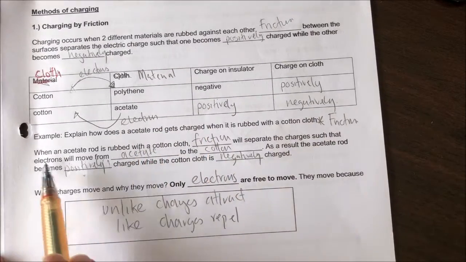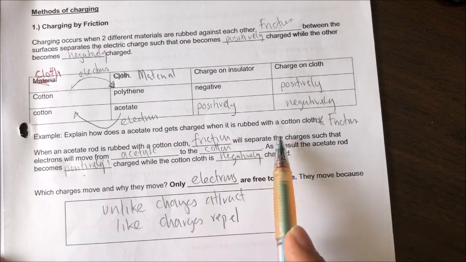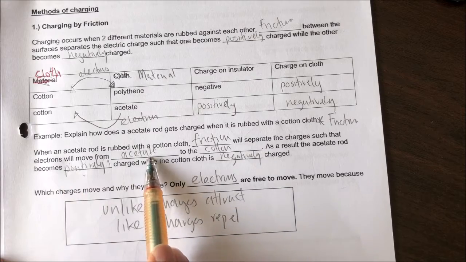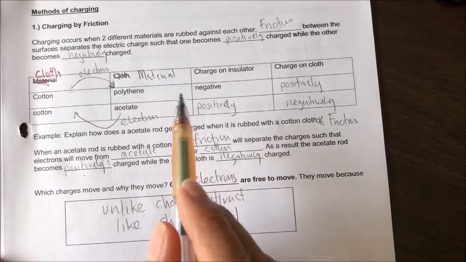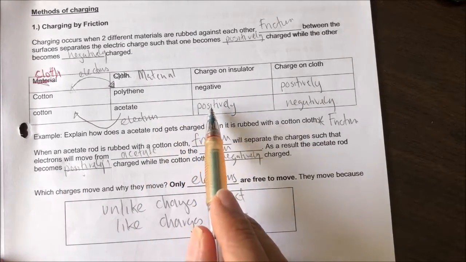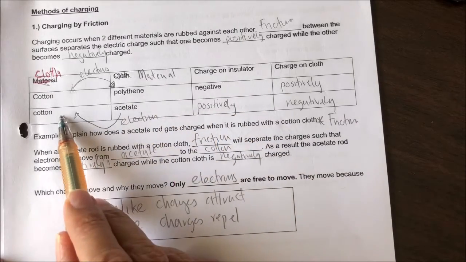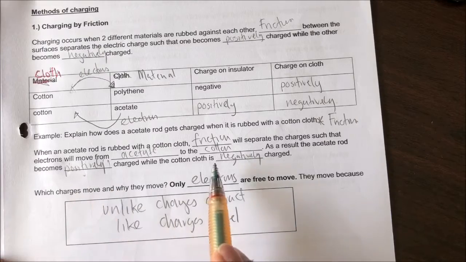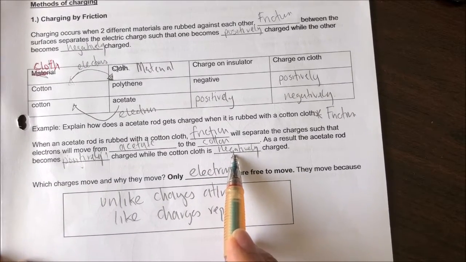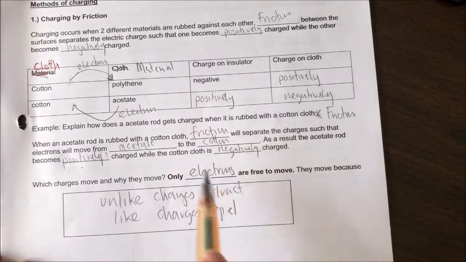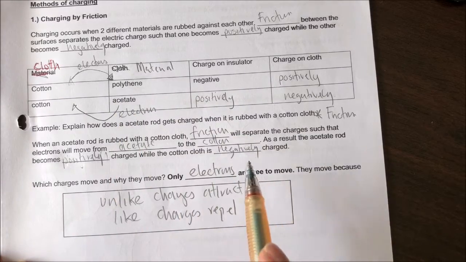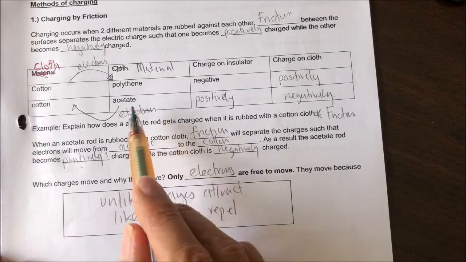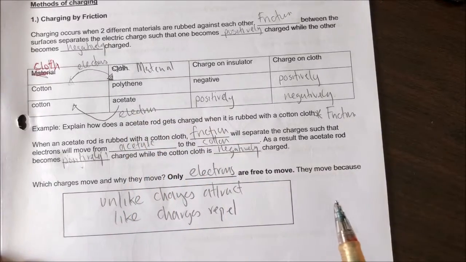So what happens? With your notes, it says friction separates the charge such that the electrons move from acetate to cotton. Why? Because you know the acetate is going to become positively charged. So the electrons go to the cotton cloth. So that leaves the acetate rod being positively charged while your cotton cloth becomes negatively charged. So we talk in terms of electron movement. Do not write that the positive charge moves to the acetate. Once you say that, then that's wrong.